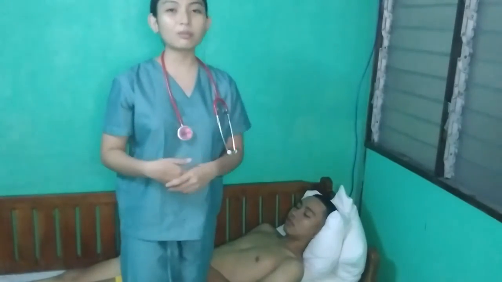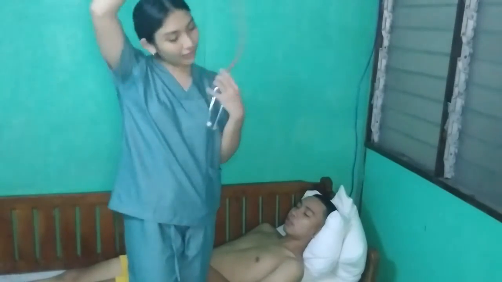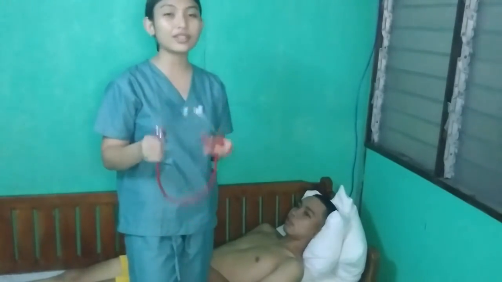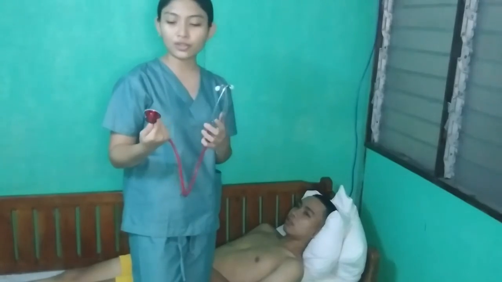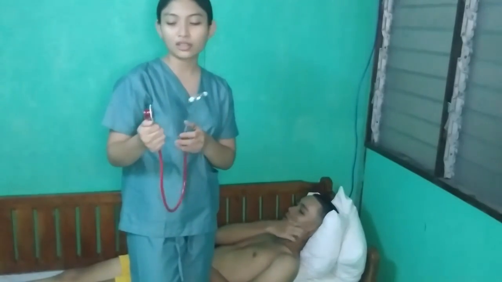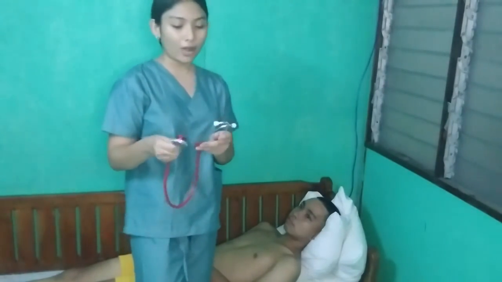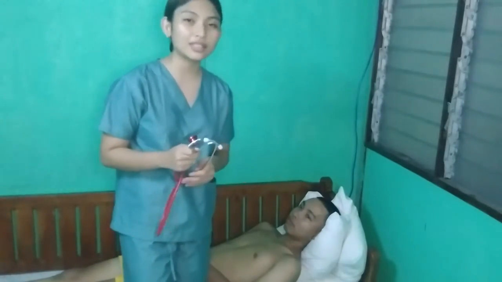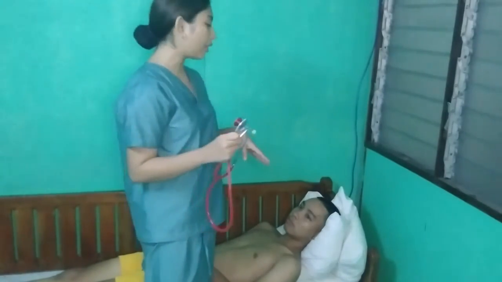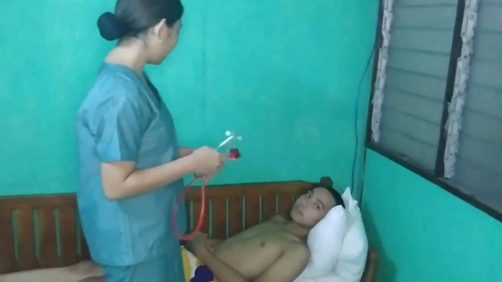Okay, so after palpation, we are now going to do auscultation. So in doing that, I am going to use a stethoscope. I'm going to use both the bell and the diaphragm, but I'm going to start with the diaphragm. Start listening with the diaphragm and then follow with the bell. Okay, so I'm going to listen in various spots, similar to the areas that I palpated.